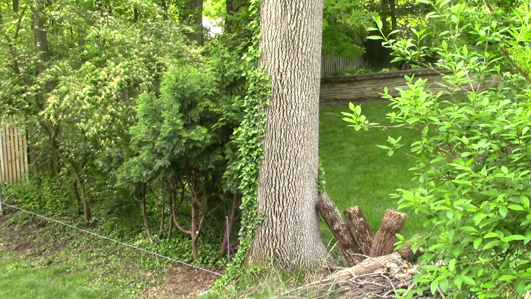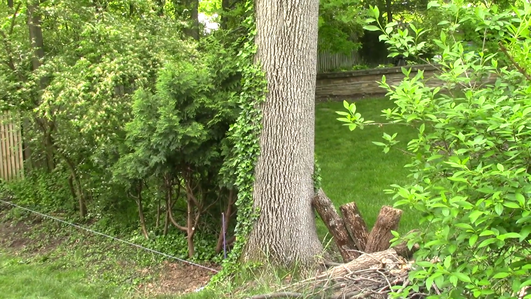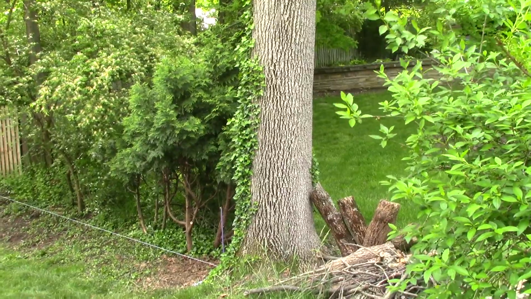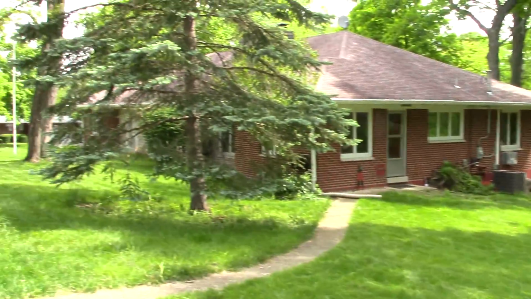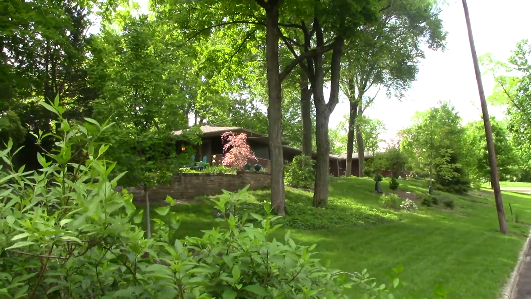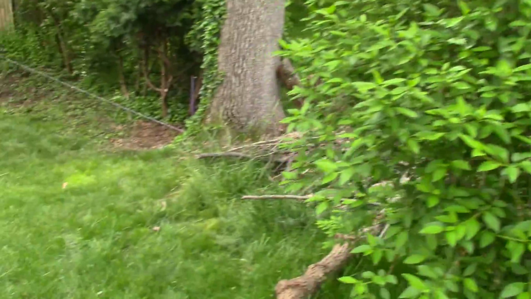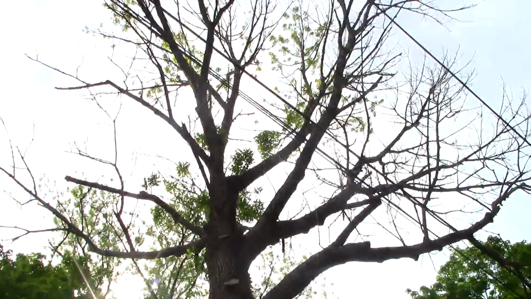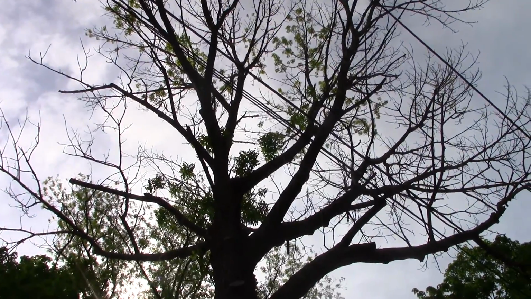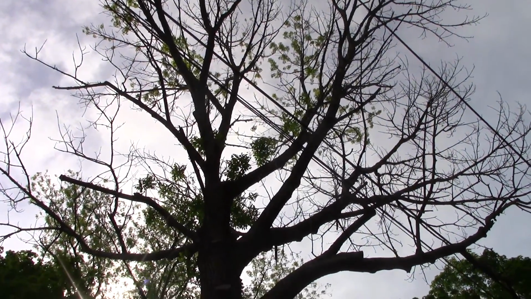It is May 12th, 2016, and we were looking at this tree at the border between 3424 Tall Timber Trail and 3448 Tall Timber Trail. Now, the tree in question is not entirely dead. It has green leaves.